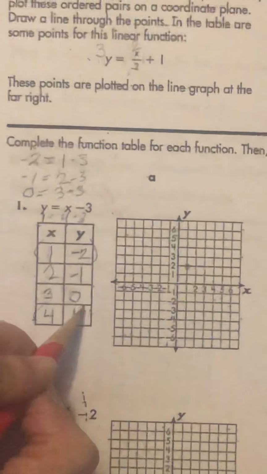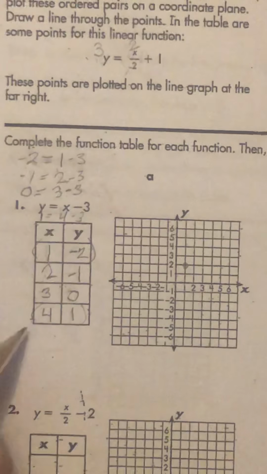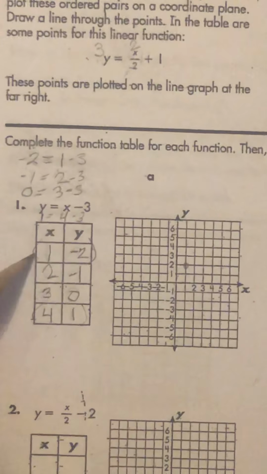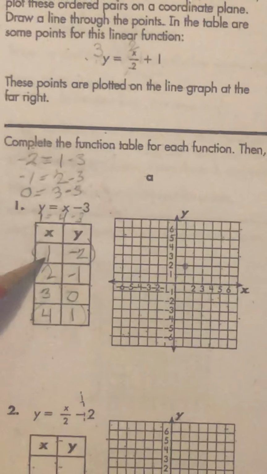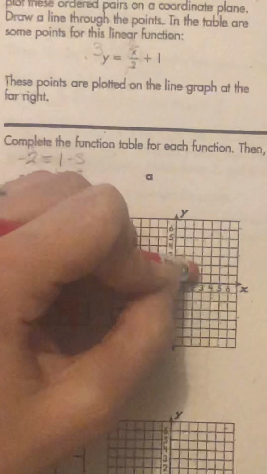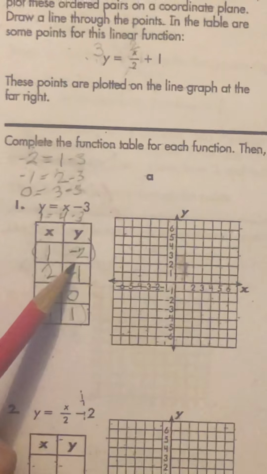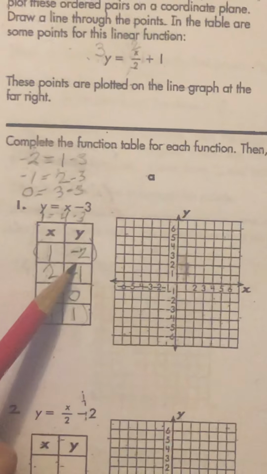And like I said, these are all now just coordinate pairs written in that xy form. So let's do this first one. When x is 1, y is negative 2. So we go to x is 1 and we go down to negative 2. That is my first point.